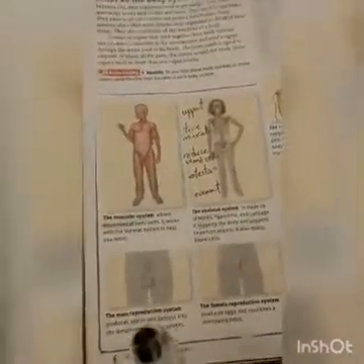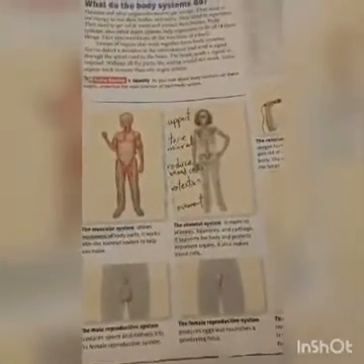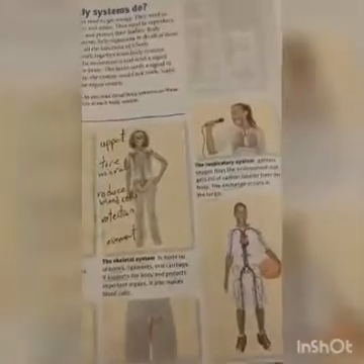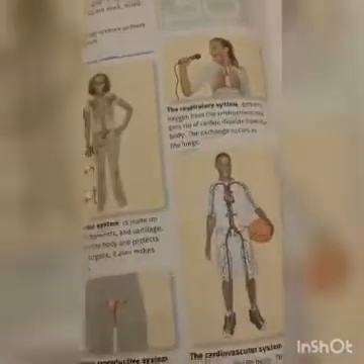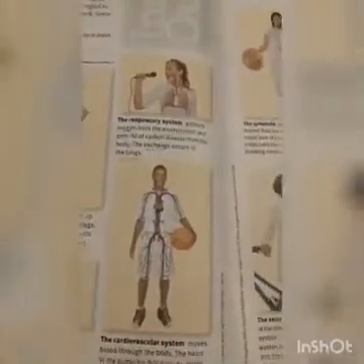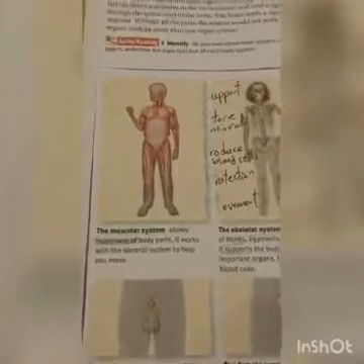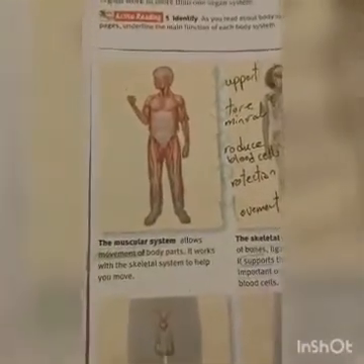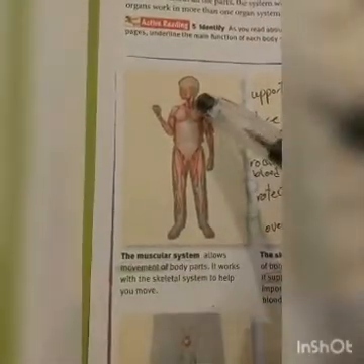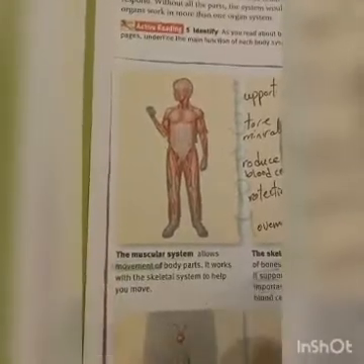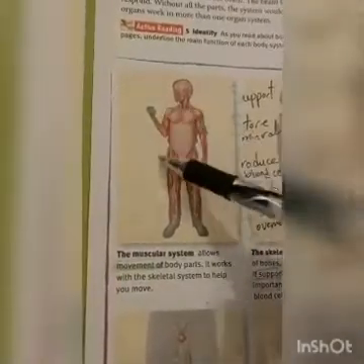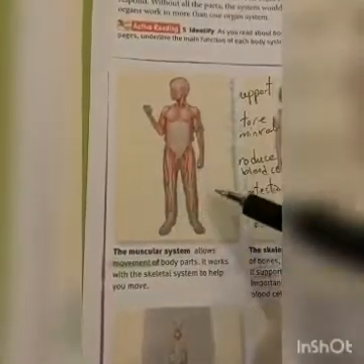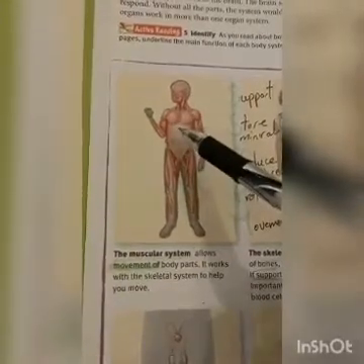Such as all these systems: the muscular, the skeletal, respiratory, male and female reproductive systems, excretory system, cardiovascular system, the nervous system, endocrine system, and lymphatic system. Okay, starting with the first one, the muscular system. As we see here, the muscular system is made up of a lot of muscles, the muscles all over our body parts, including our heart.